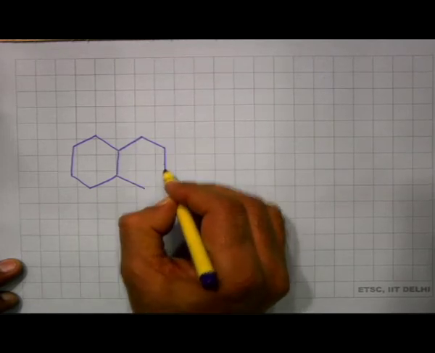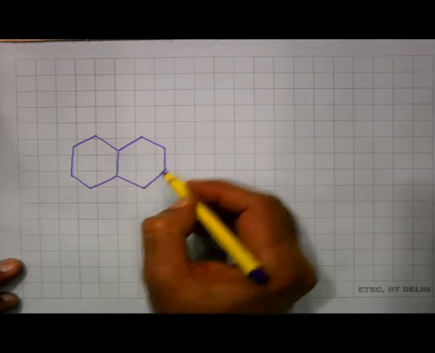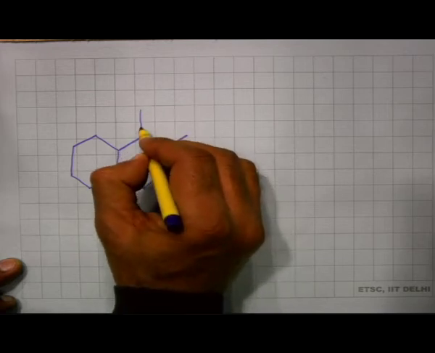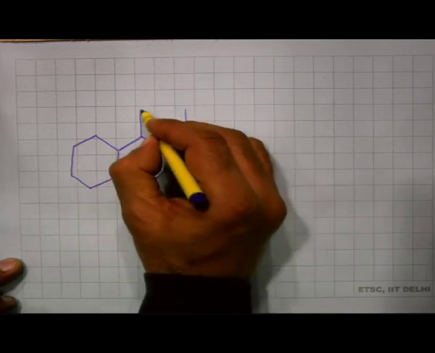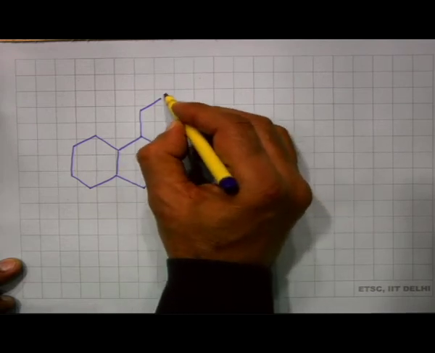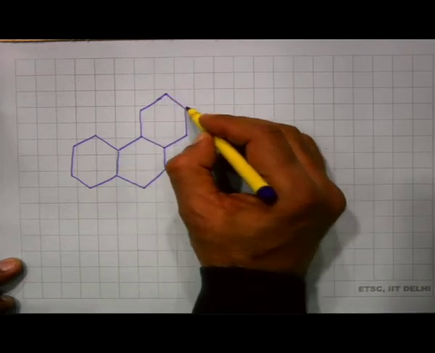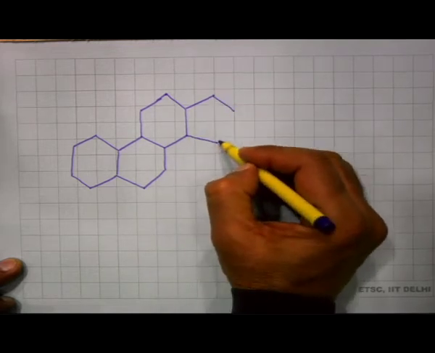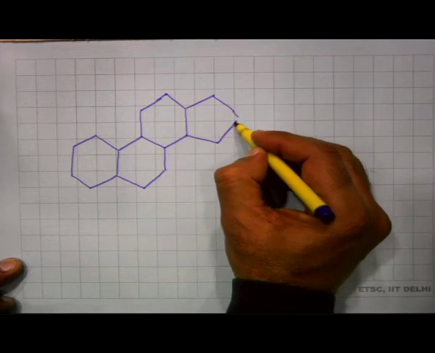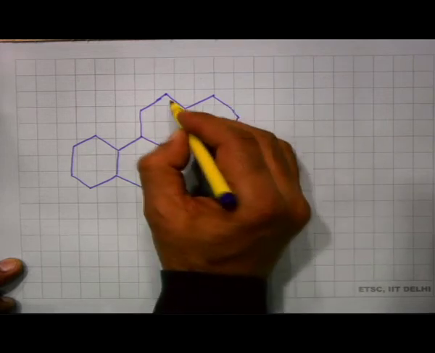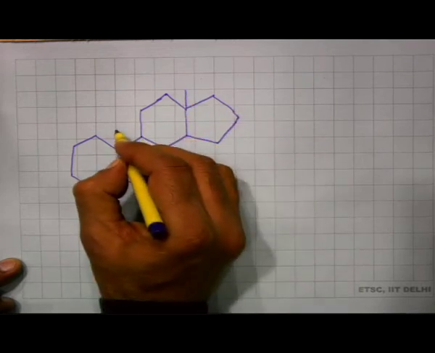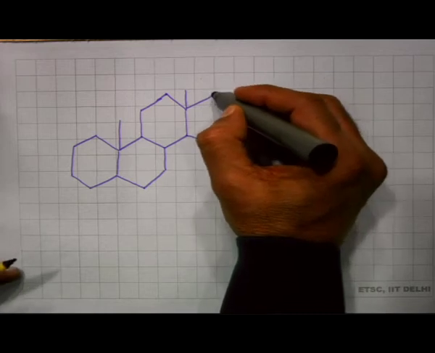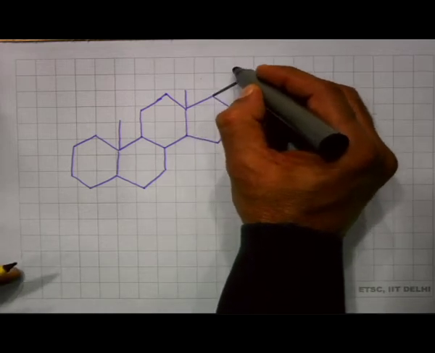You can easily make the 2 benzene ring-like structures, and continuously the other benzene ring-like structures are this type here. This one is the third one. Now, the fourth one, this type. Now, here the second groups are attached.